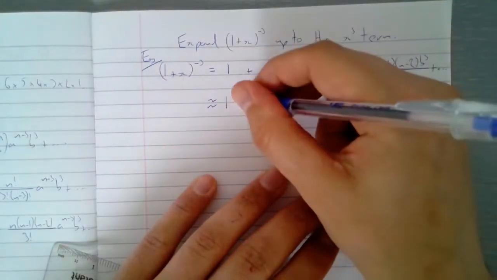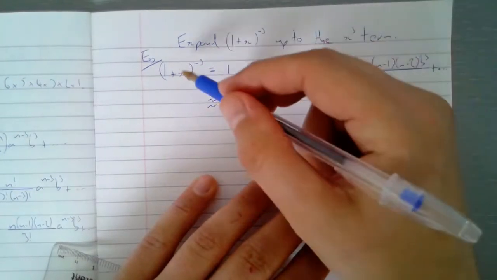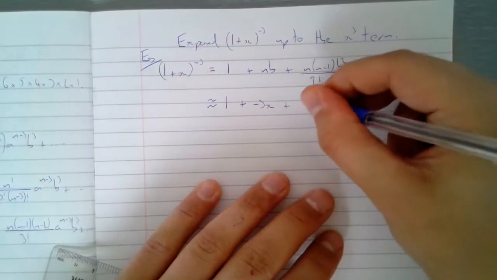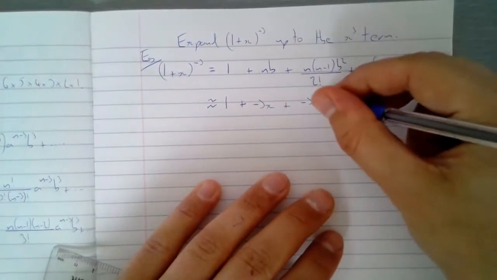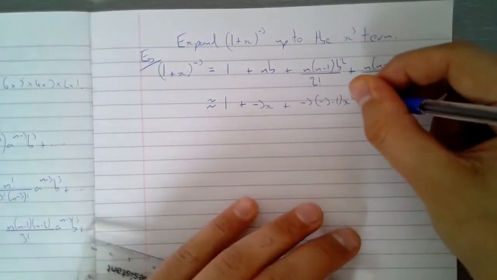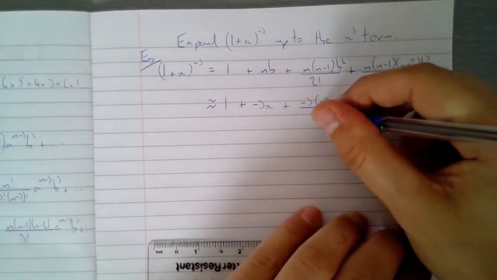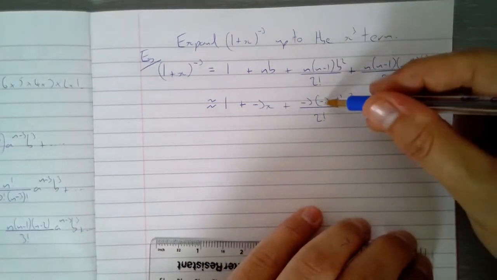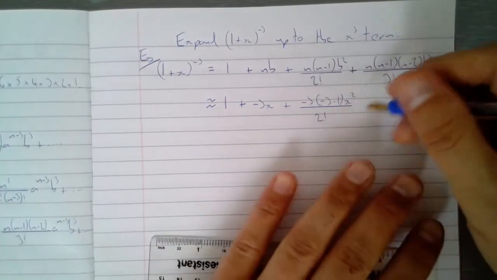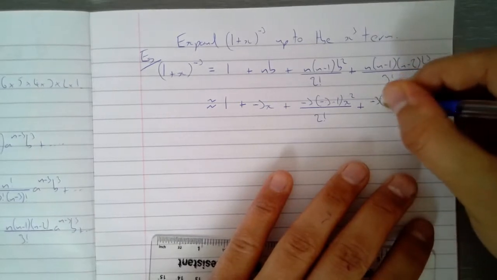1 is still 1, plus n's minus 3, and b is x, plus minus 3 times minus 1, x squared over 2 factorial. I would suggest that you substitute the n value in and put the minus 1 on there. Yes, you can do it in your head. Yes, it would be so easy to do it. Yes, it's so easy to make a mistake also.